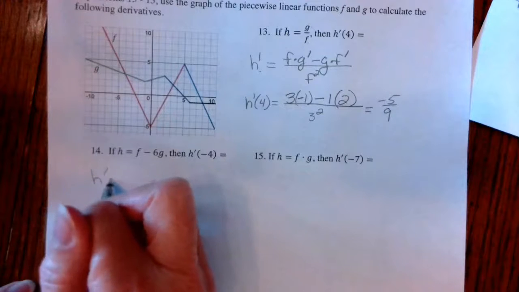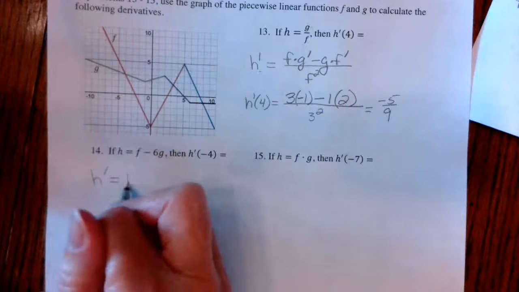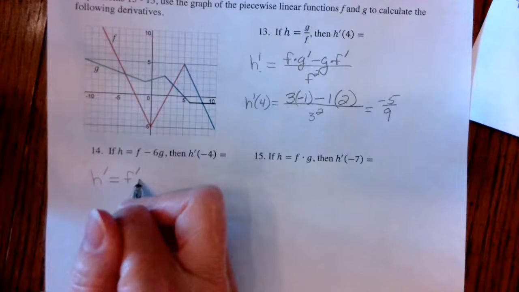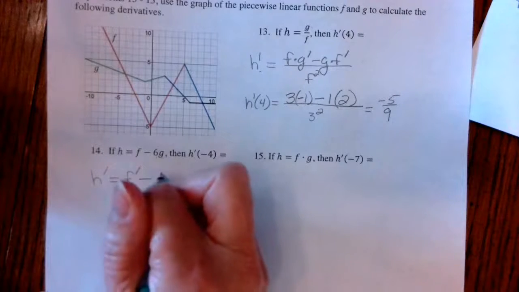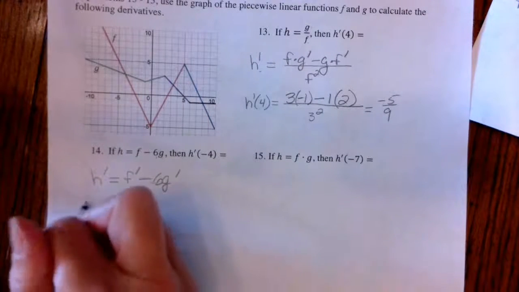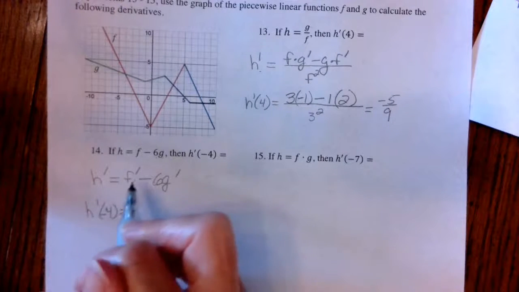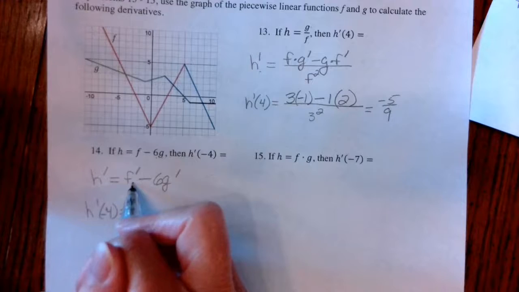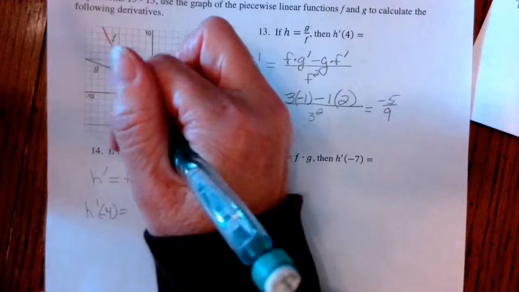H prime is equal to function f first. It goes straight to its derivative. Difference rule, constant multiplier, so the constant gets carried along with g's derivative. H prime at -4 is going to be f's slope at -4. So I go to the graph of f, they're intersecting here, that's okay.